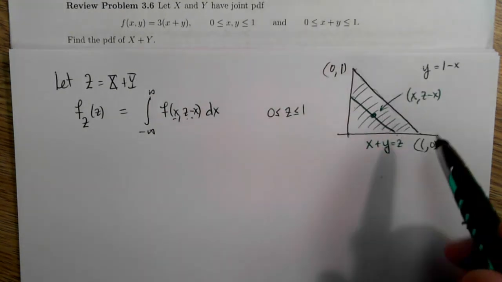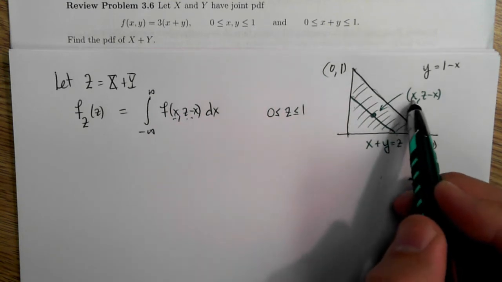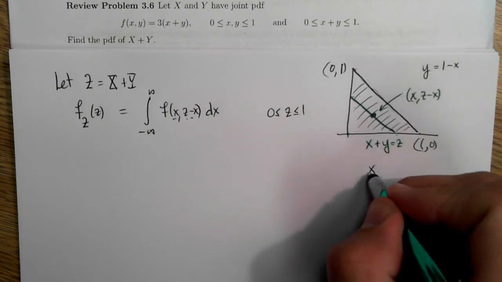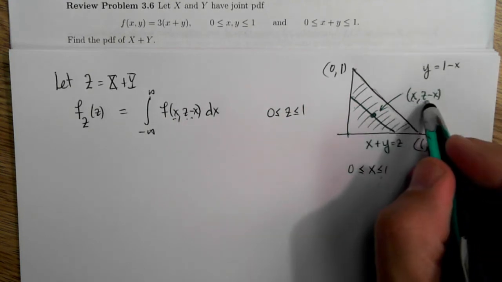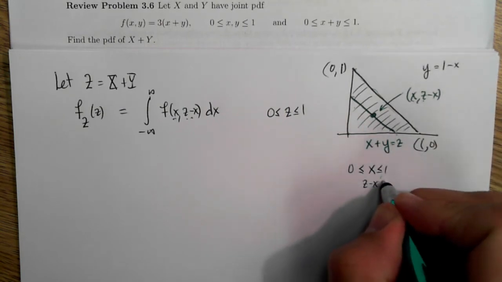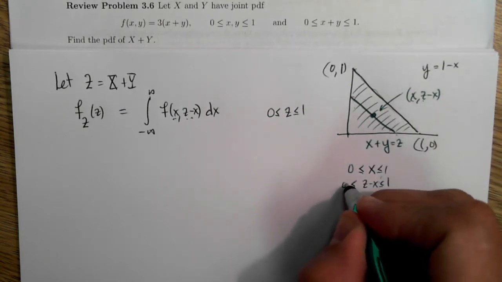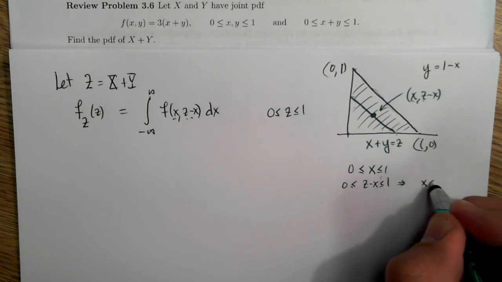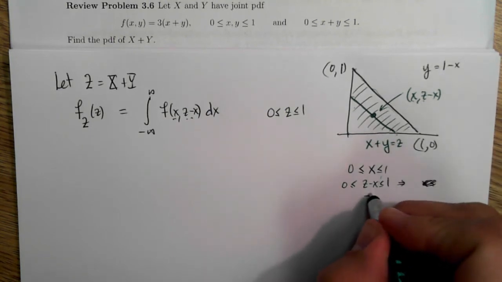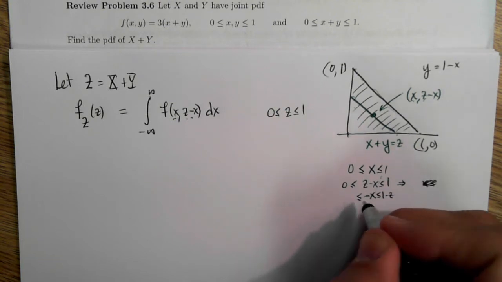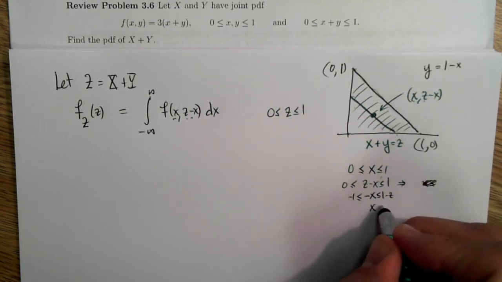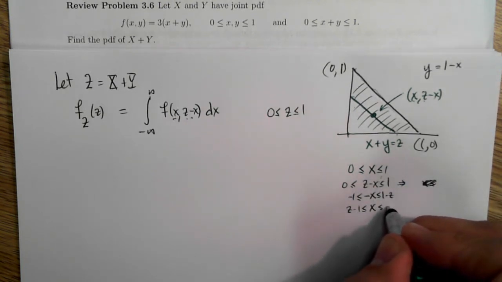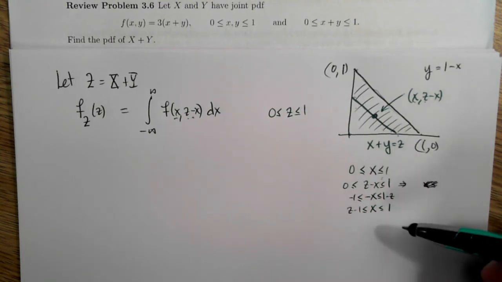Furthermore, what are the boundaries for my possible values of x? Well, x must be between 0 and 1. And furthermore, the z minus x also must be between 0 and 1. And that implies that, let's solve for x here, so negative x is less than or equal to 1 minus z, less than or equal to negative 1, so x has to be between z minus 1 and 1. So that's a little bit more restrictive.